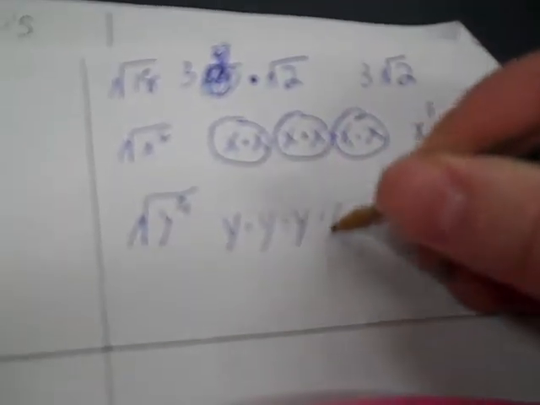Okay, now y to the ninth. Okay? It's a product of 9 y's, okay? I know it's kind of a pain writing 9 y's. Don't be lazy, just do it. Okay, so I circled 2 at a time. So there's 1, 2, 3, and 4 with 1 left over, so I put a square root around the leftover. So how many circles did I make? 1, 2, 3, 4. So it's y to the 4th power, but then we have this y left over in a square root.